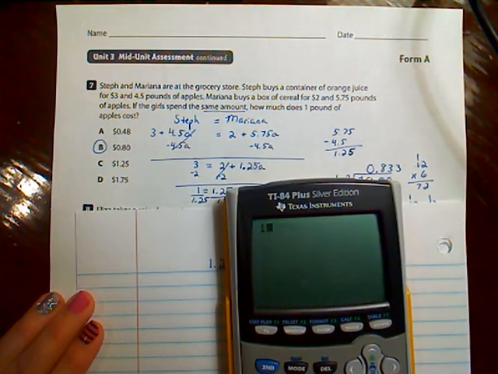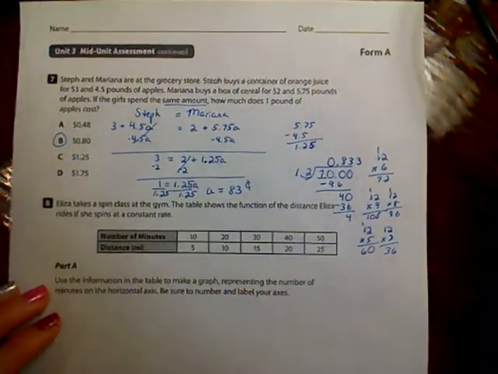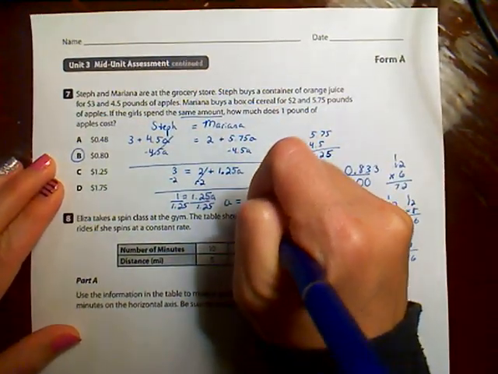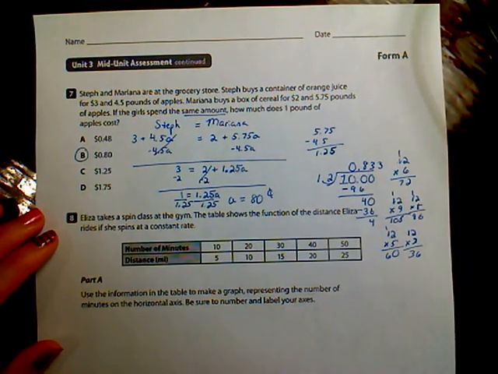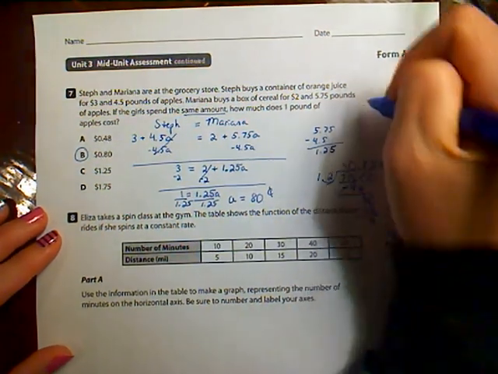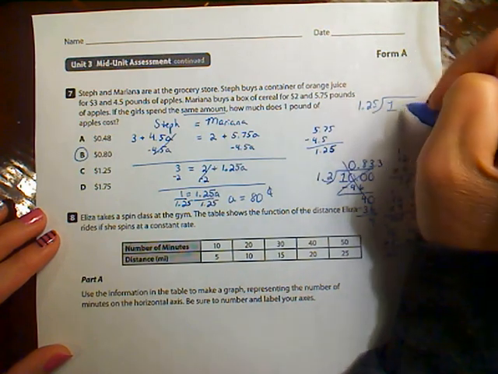So 1 divided by 1.25 gives us our 80 cents right there. 80 cents. So not 83 cents, 80 cents. Okay, so just ignore that. You're going to do 1.25 into 1.